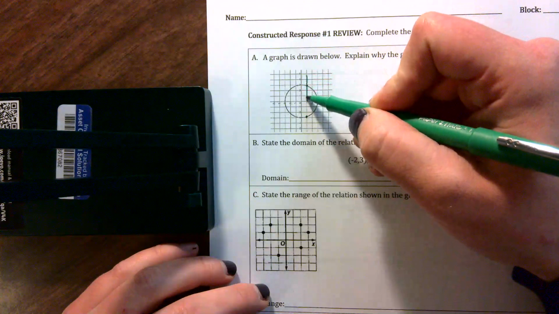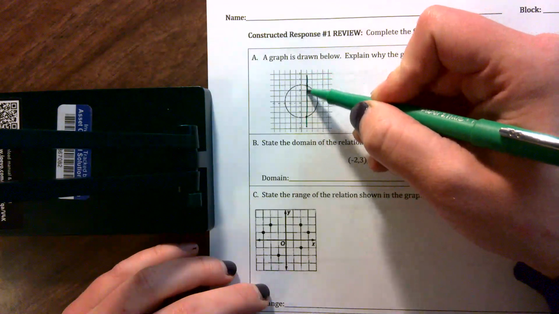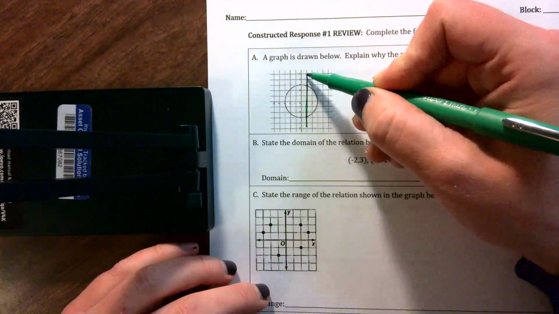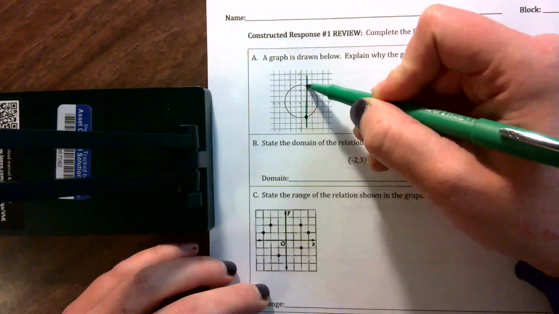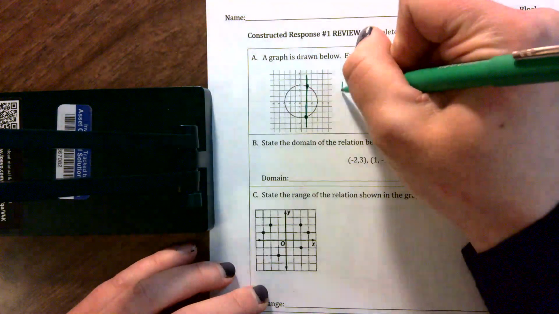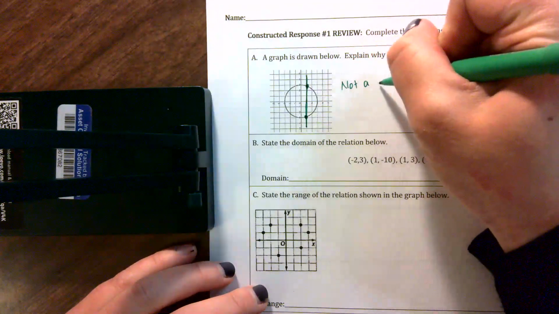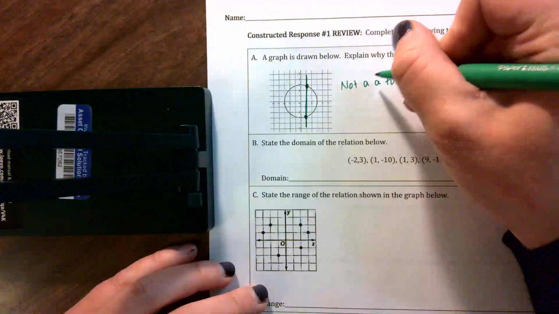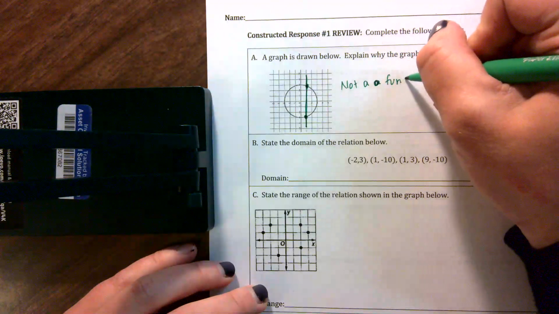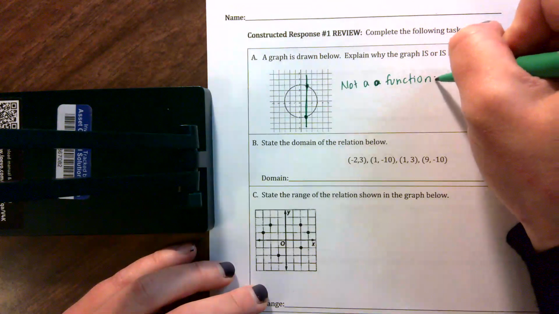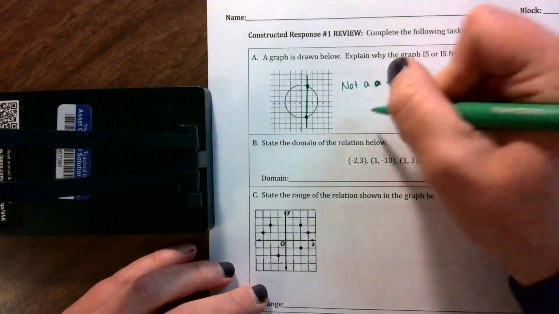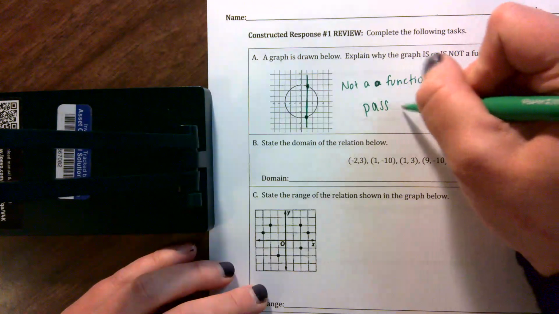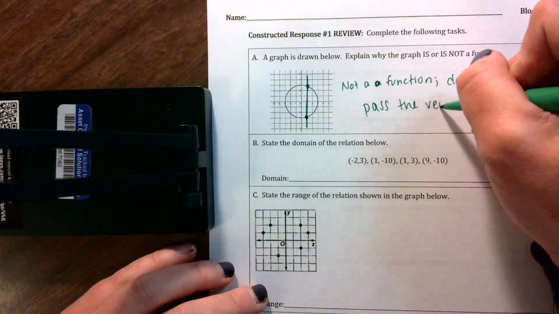So we use what's called the vertical line test to determine if it's a function. If you draw a vertical line through your function and it hits more than one output or y value, it is not a function. Does not pass the vertical line test.